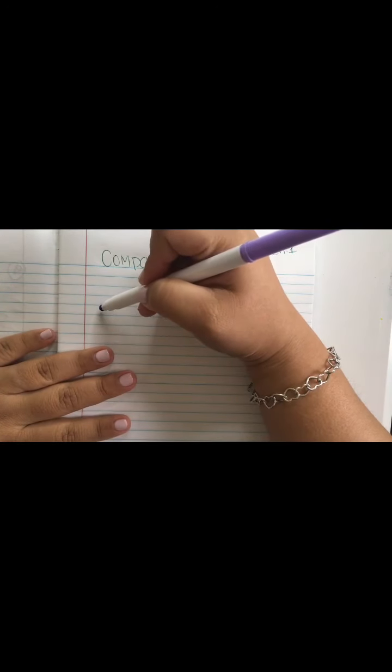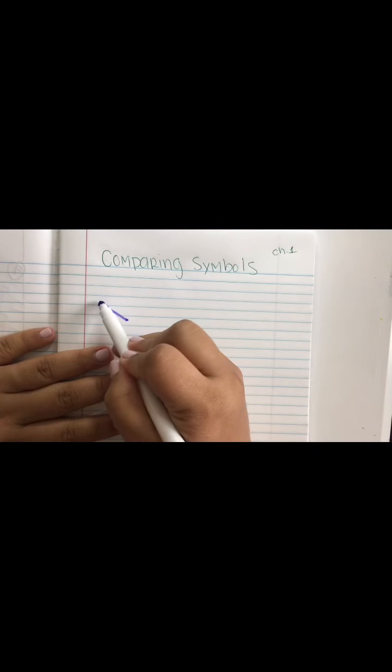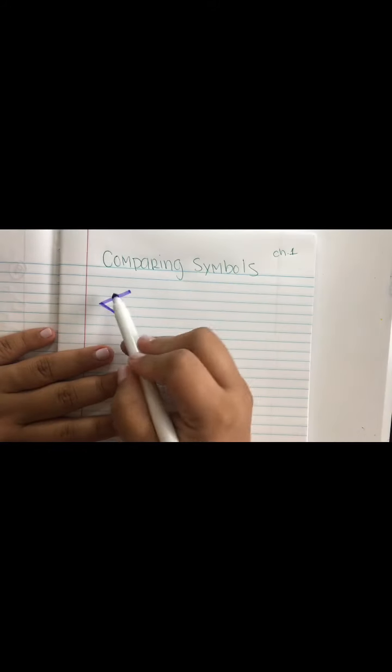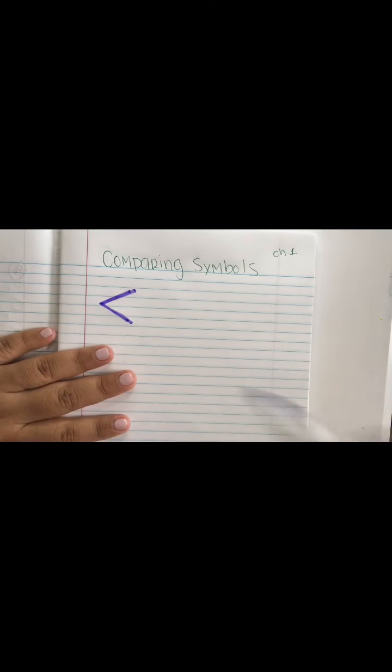Okay, so what I'm going to do, I'm actually going to use a marker, and you can too. Remember, at any point of the video, you can pause so that you can get this information down. So one of the first symbols that we're going to start with is our less than symbol. Now, we read this just like we read a book. We read from left to right, and I'm going to start like this. Now, I'm going to show you a little trick in just a second on how Ms. Medina remembers how to put the symbol.